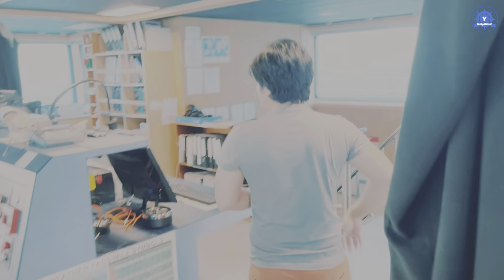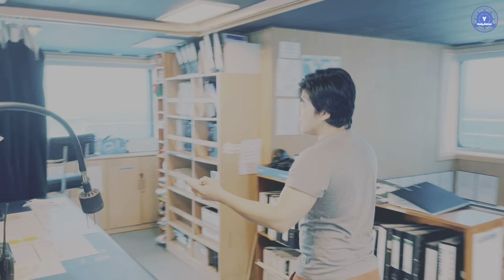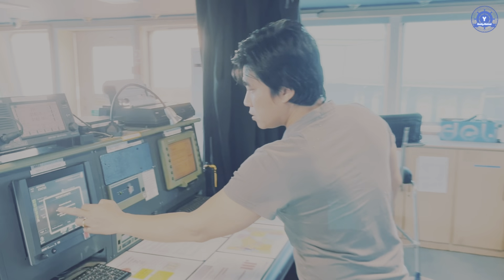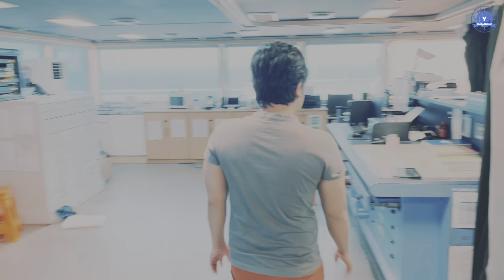So now we are waiting for two emergency. We are waiting for two emergency tests. Now they are also completed. Also in progress. Test in progress. It's also in progress. So that time we need to fill in the GMDSS log book.